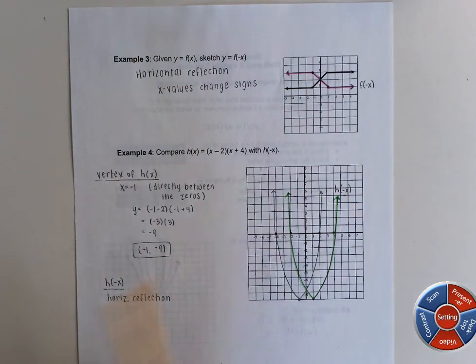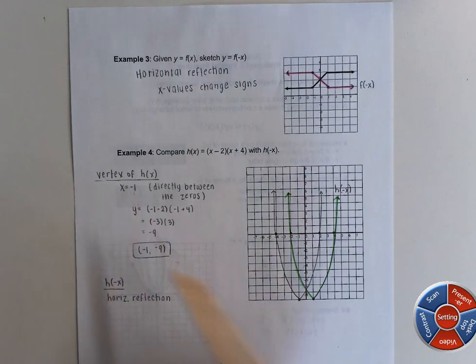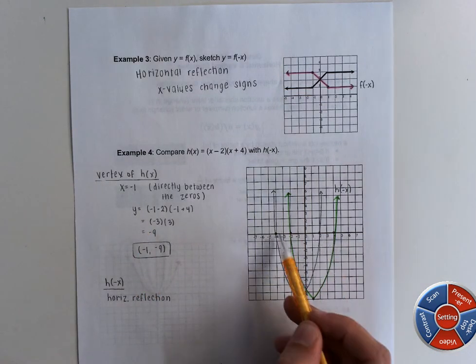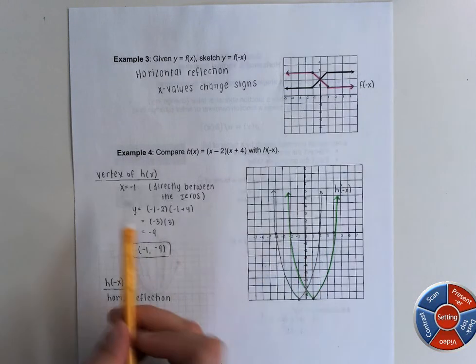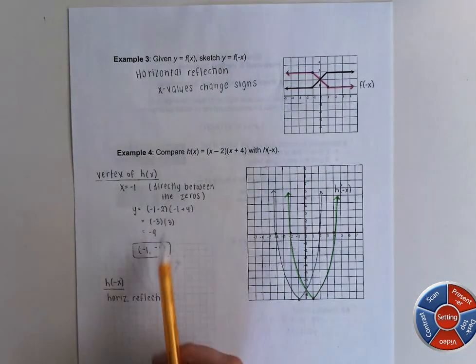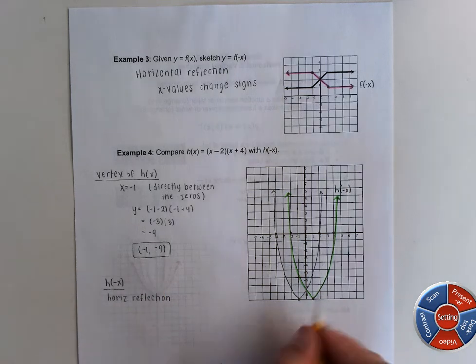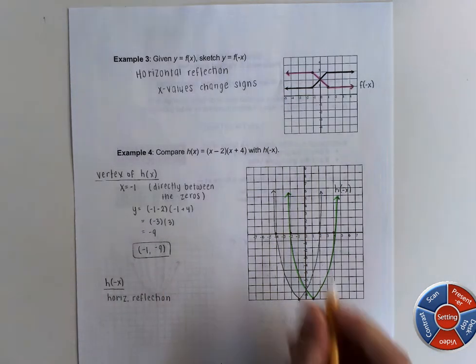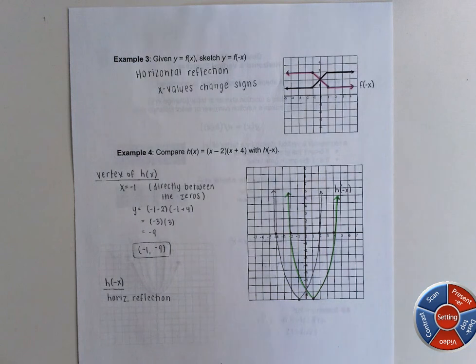I know that the x value of the vertex in this case would be negative 1, because it should be directly between negative 4 and 2. Negative 1 is right in the middle of those 2 points. If I plug that x value into my function, I can solve for my y value. This leaves me with a vertex of negative 1, negative 9, which I've drawn right here. When you connect those points, you are left with your function h of x.